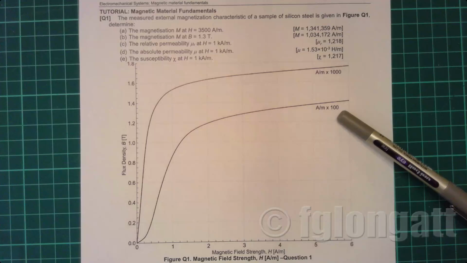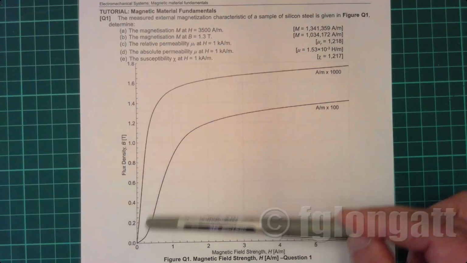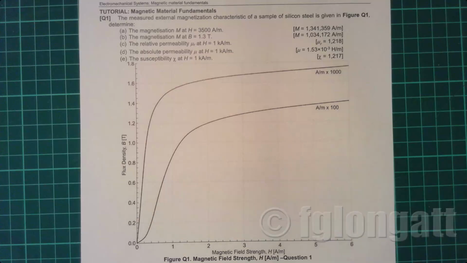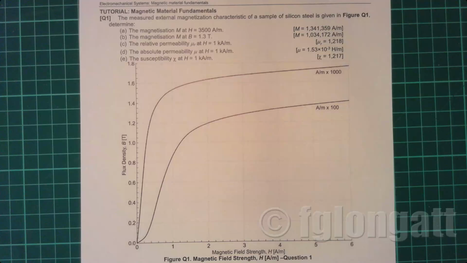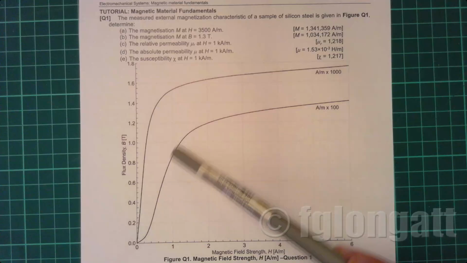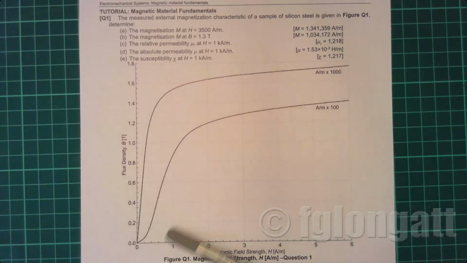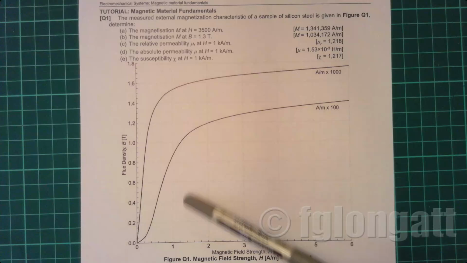What we are representing there is a zoom of the magnetizing curve BH, going between 0 and 600. This zoom makes it possible to see the magnetizing process when you are applying the magnetic field strength to the sample.